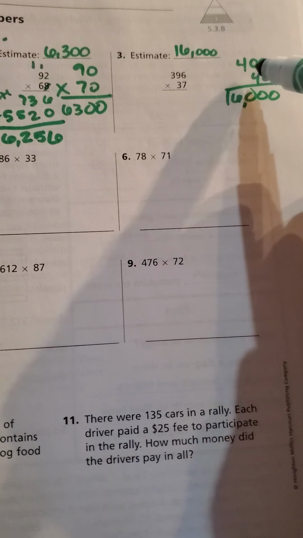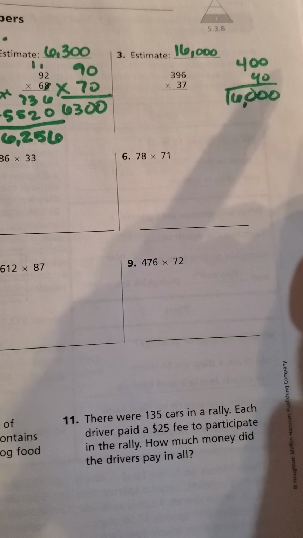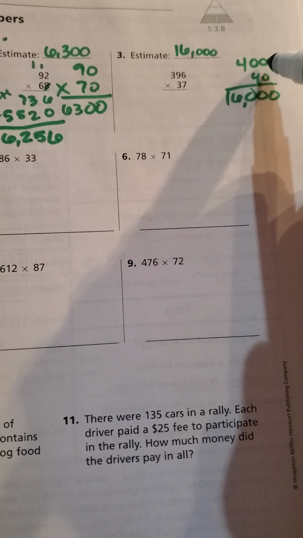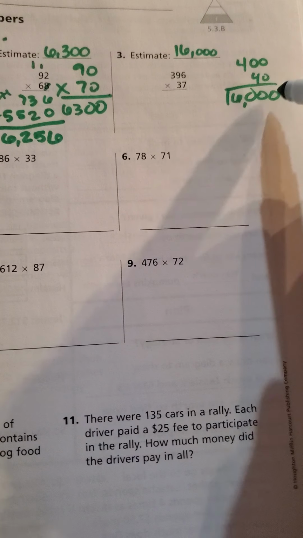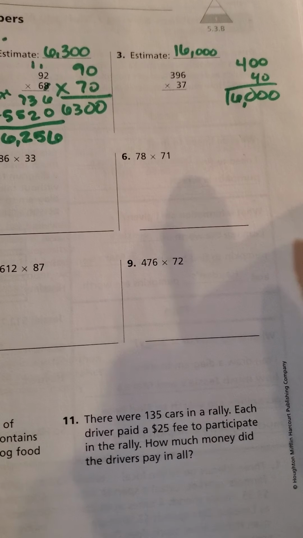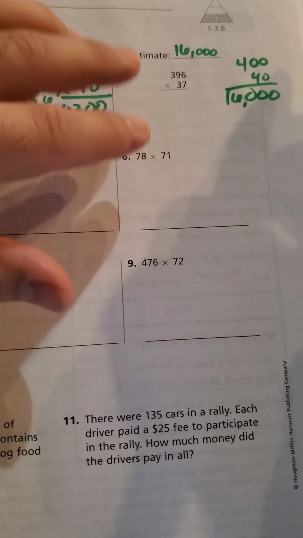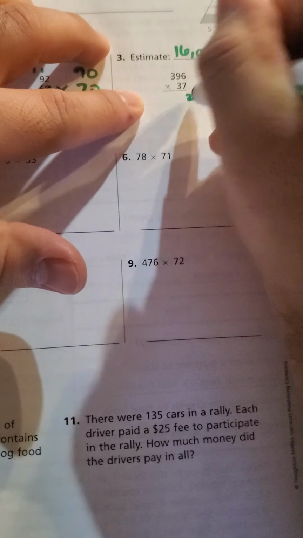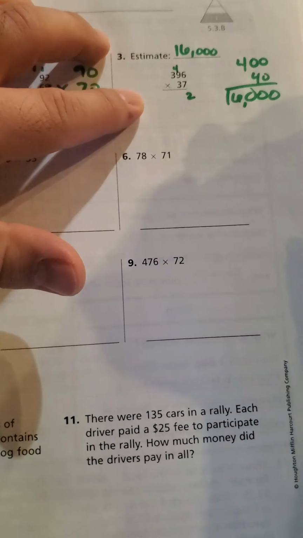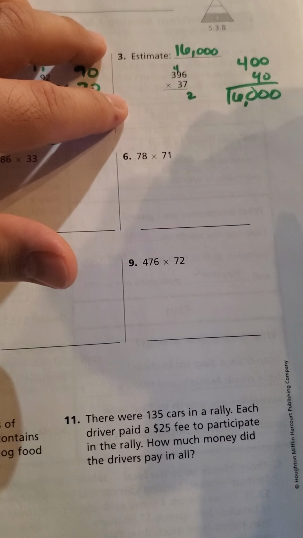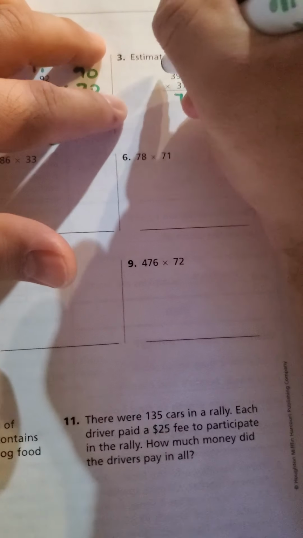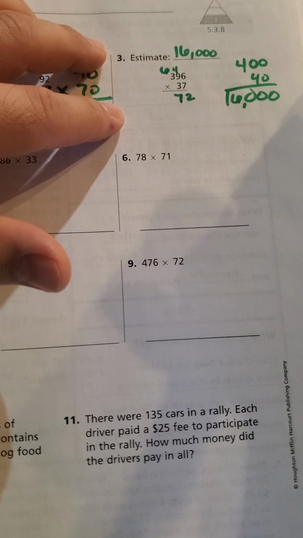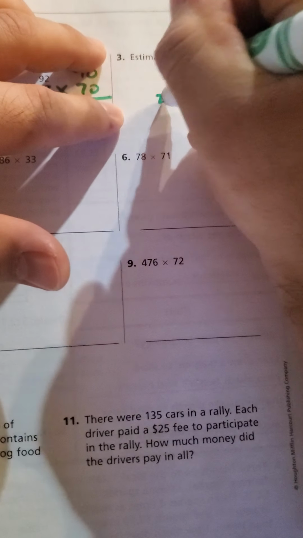Anytime you're multiplying with zeros like that, you can just bring those down. As long as there's not like another number, like say if that last one was a 9, you couldn't do that. It has to be zeros like that, okay? And then we're just going to go ahead and multiply like we've been doing. 6 times 7 is 42. 9 times 7 is 63, plus 4 more is 67. 7 times 3 is 21, plus 6 more is 27.